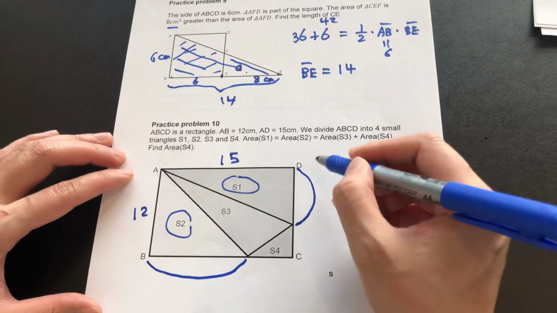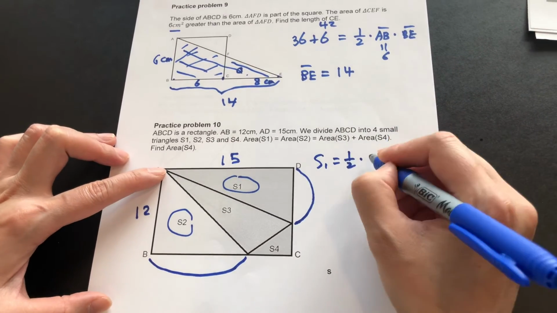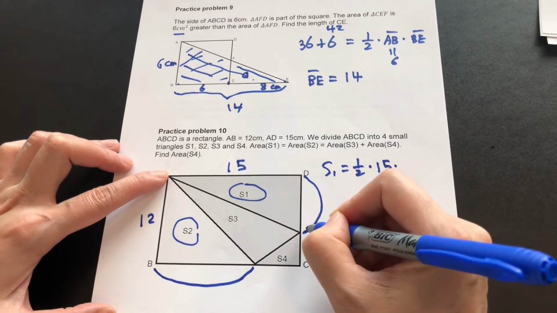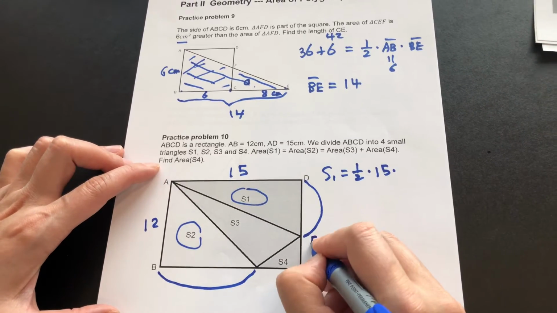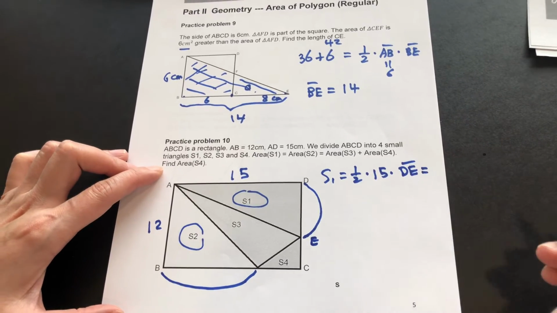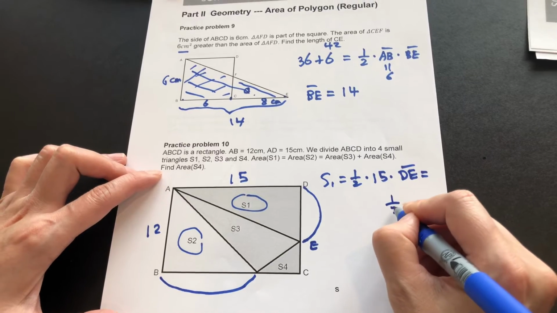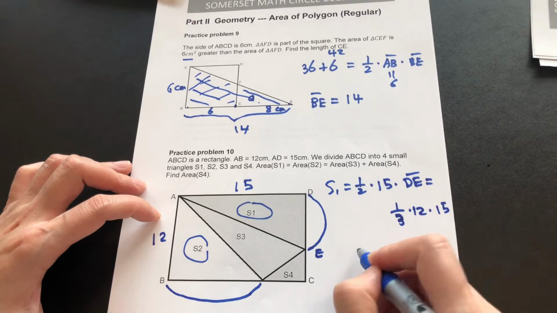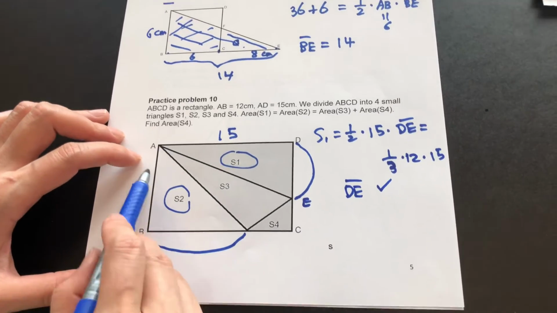For example, S1 equals 1/2 multiplied by 15, that is AD, multiplied by the other side, the height. So let's call this one E, DE. So S1 is actually 1/3 of the total. 1/3 of the total is 1/3 multiplied by 12 multiplied by 15. So you can find out DE, right? Do the same for this one.